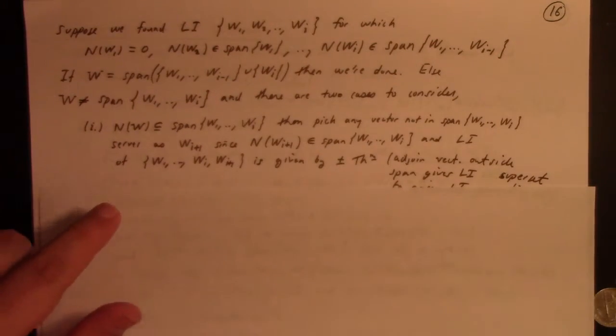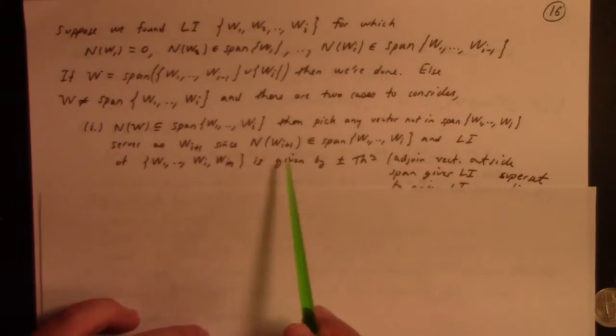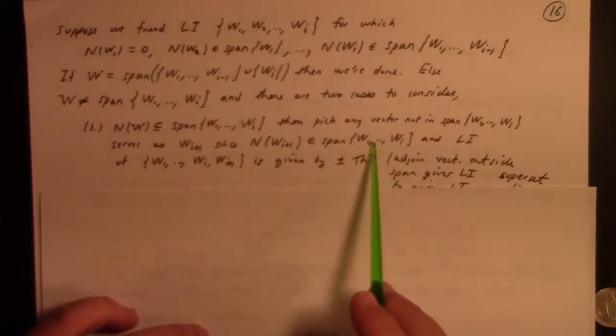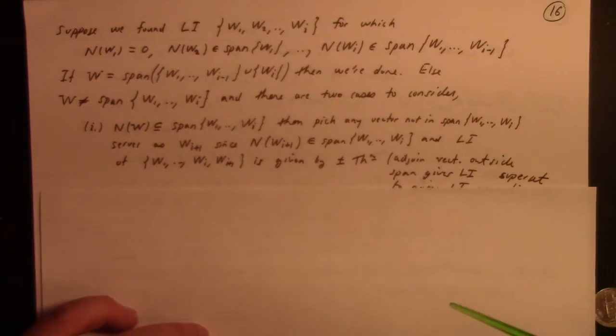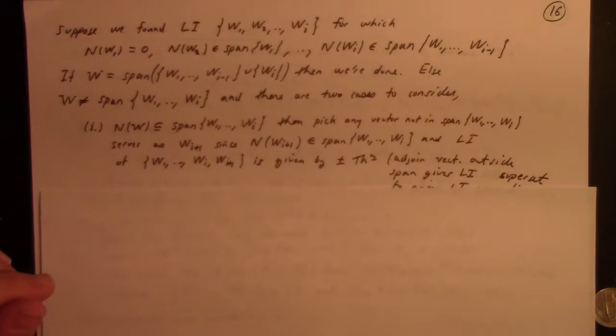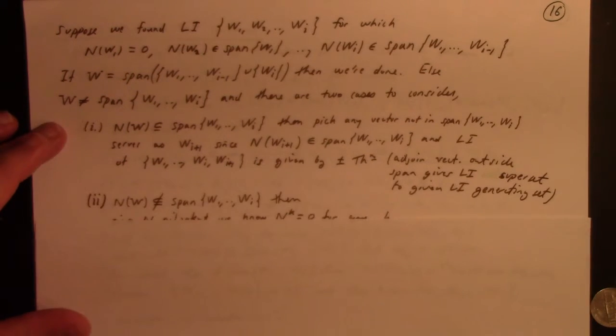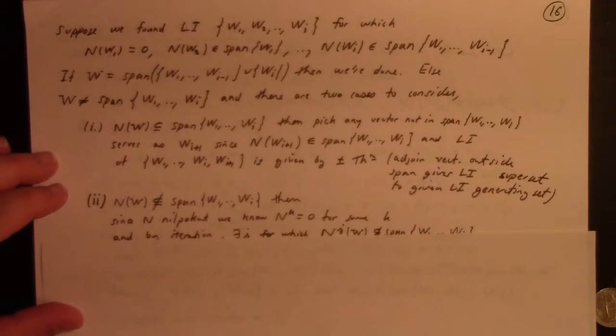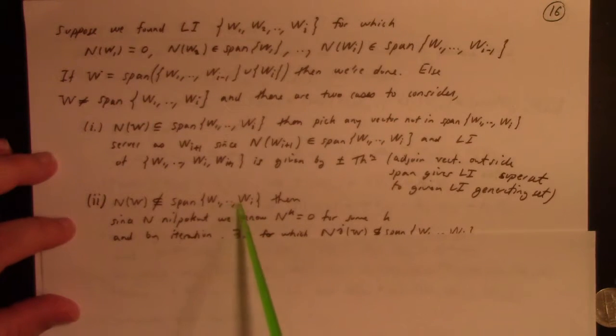So if Wi plus 1 is in here, we can just add it, and then it's in the span of this with the Wi plus 1 tacked on there, all right? So that's one case. The other case would be that N of W is not in the span of W1 through Wi.